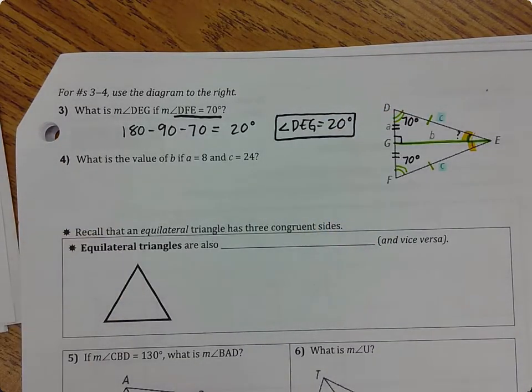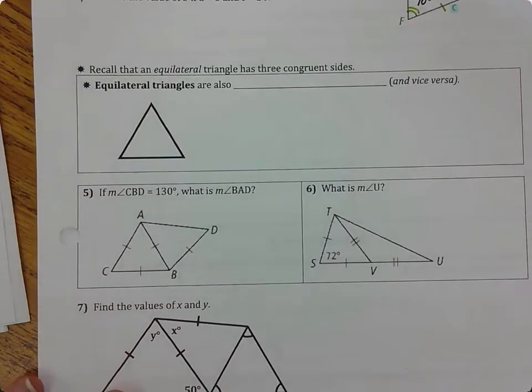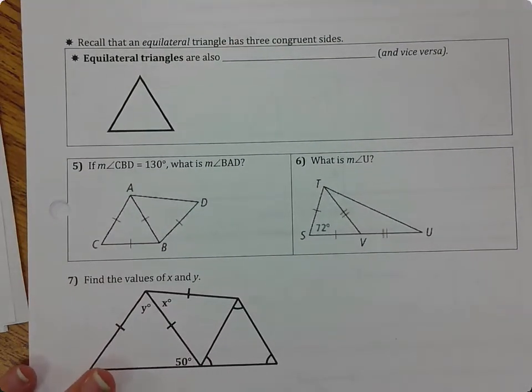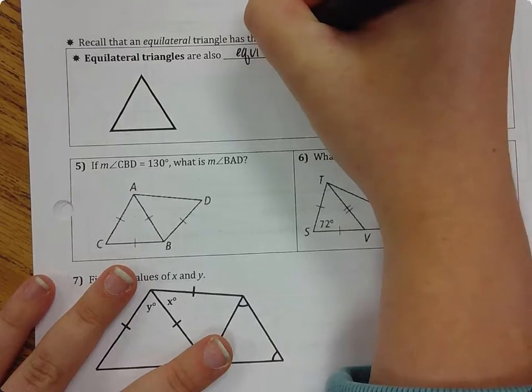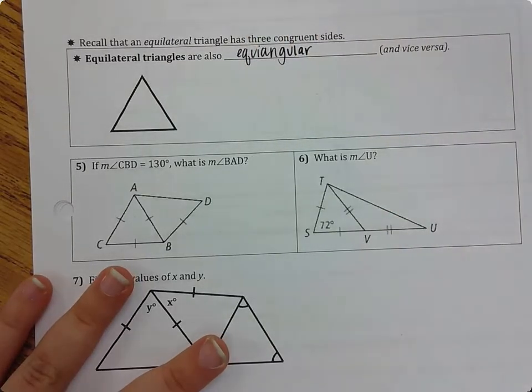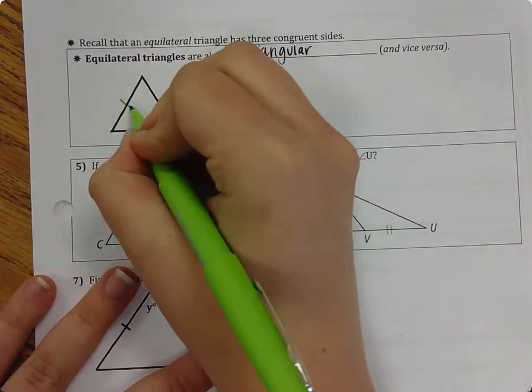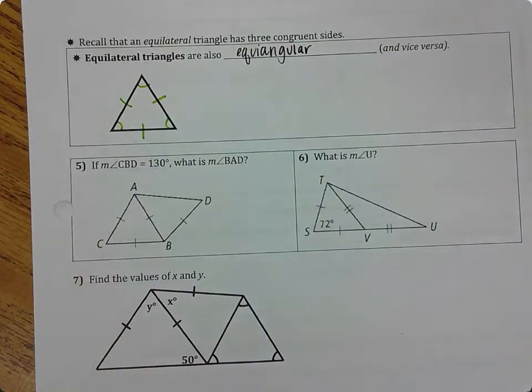And we're going to skip over example number 4. The last thing that we're going to do is talk about our equilateral triangles. So we know equilateral triangles are also equiangular. So that means all three sides must be congruent and all three angles must be the same.